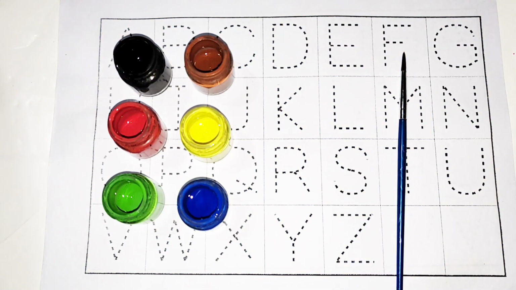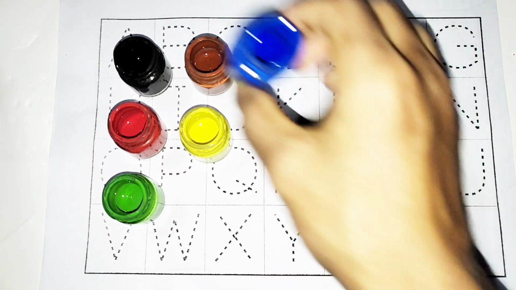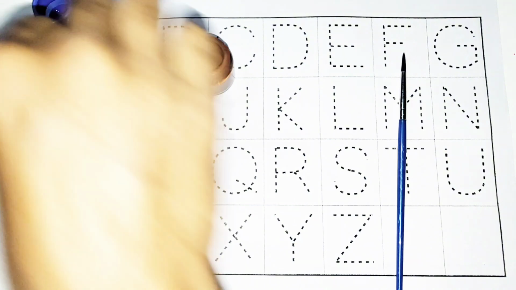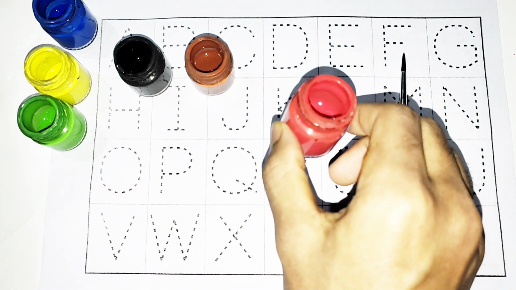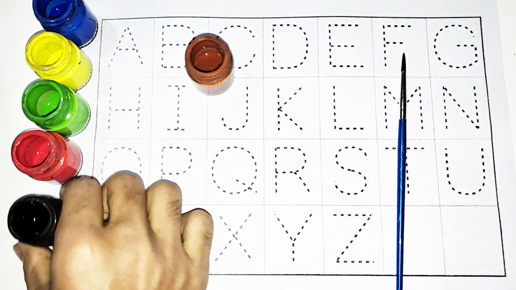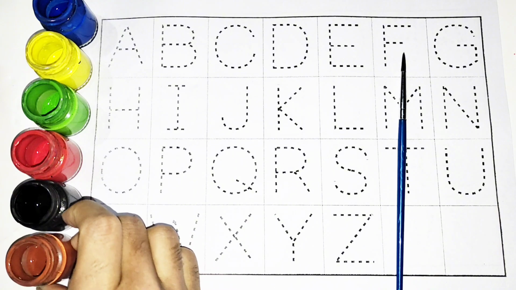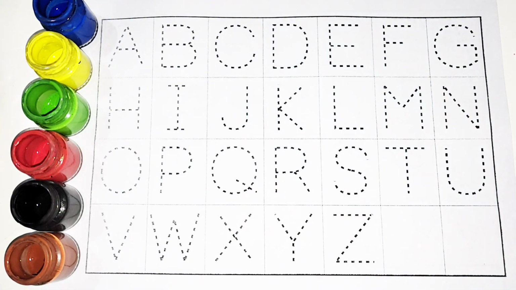Today we are coloring capital letter alphabets A to Z. Blue color. The next one is yellow color. Green color. Red color. And the next one is black color. Kids, the last one is brown color, and now we draw and color capital letter alphabets.